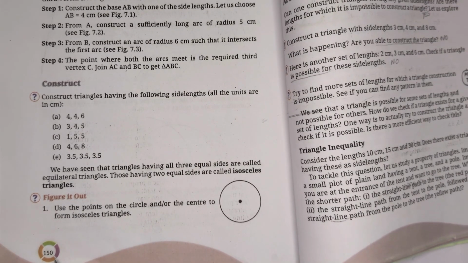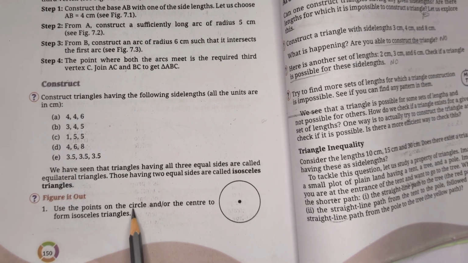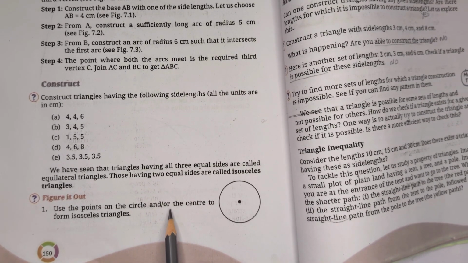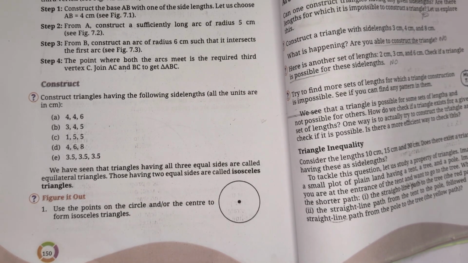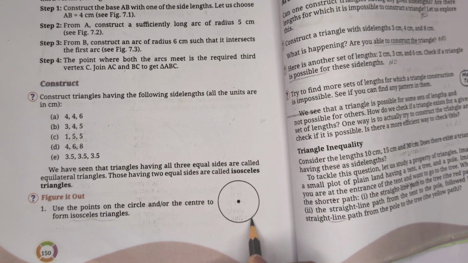Figure it out. Page number 150. First question: use the points on the circle and/or the center to form an isosceles triangle. Isosceles triangle means two sides are equal. So use the points on the circle. Points on the circle means on the circumference. Anywhere, two points you can take.